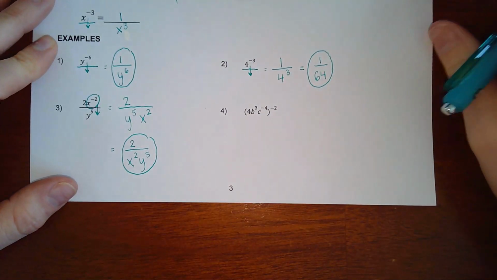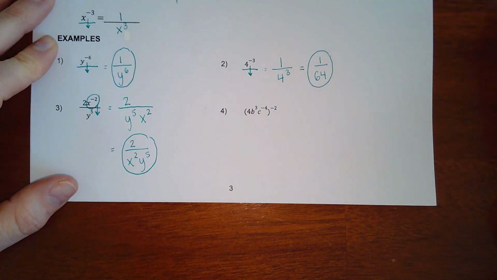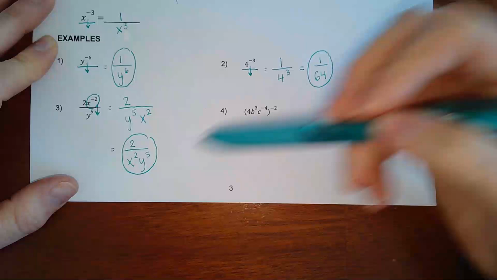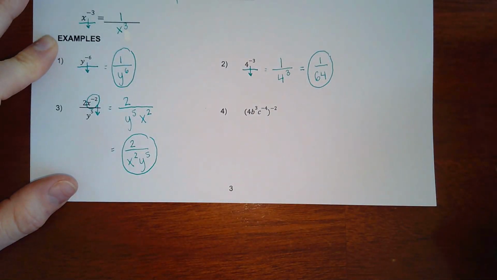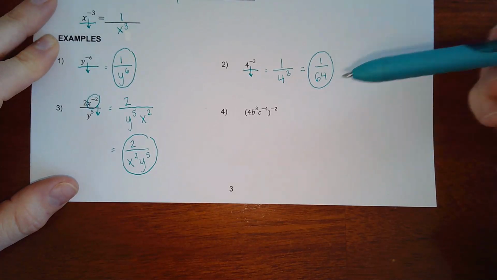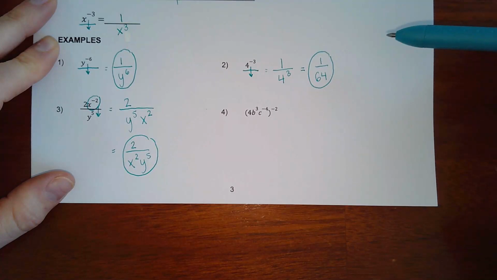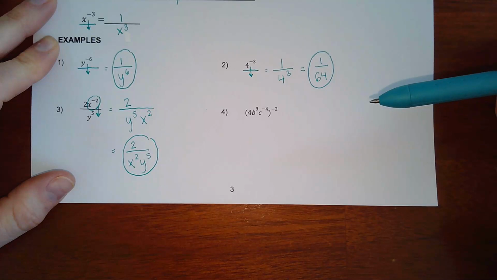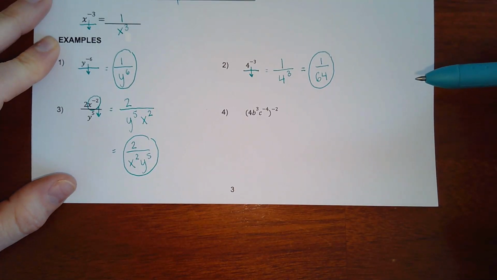All right, we'll try our last example here. Now, you see some negatives, and in all of our other examples, we've moved those right away. However, when we start combining our other properties, my recommendation is to do all the other properties first, and then if you have any negatives at the end, move things in a fraction.